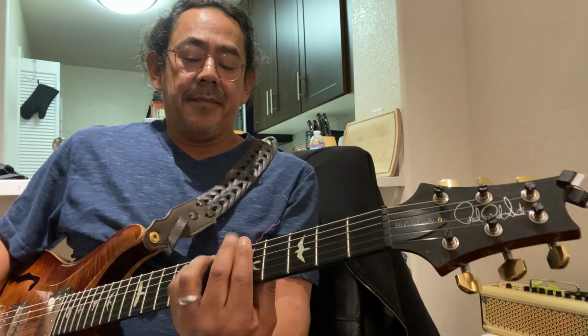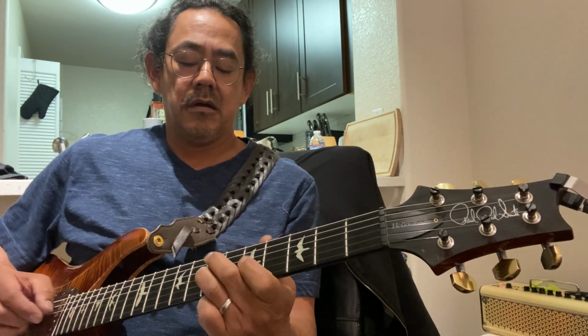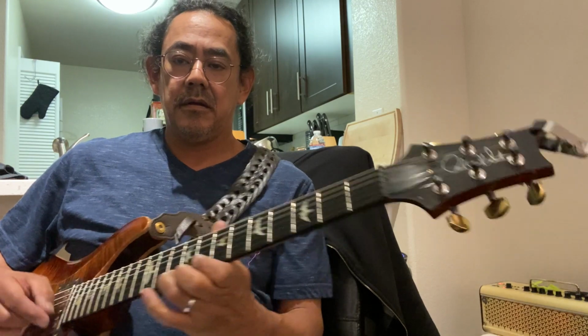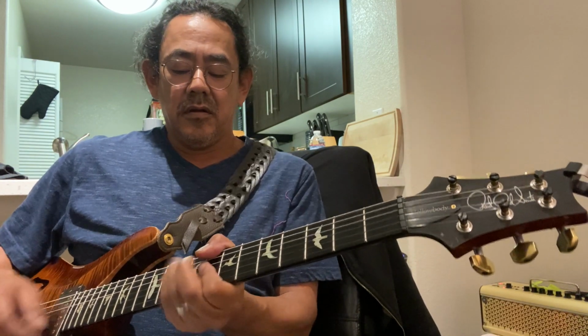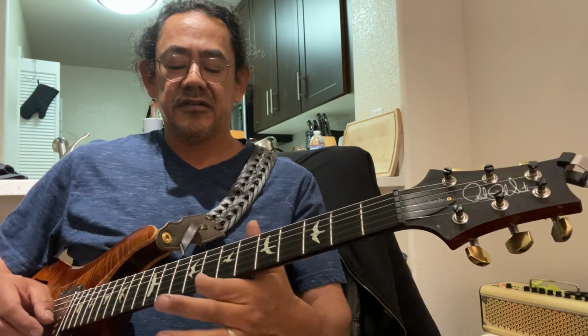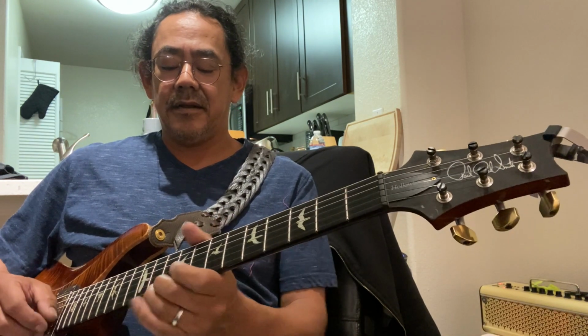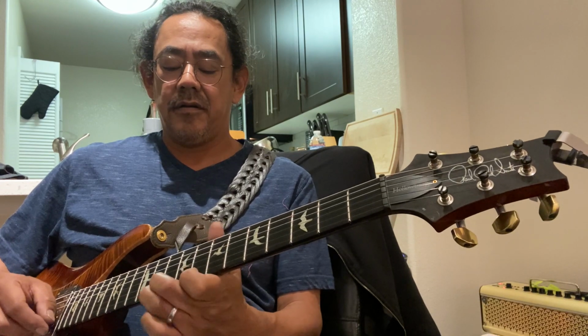So yeah, A minor, C minor. That note right there is beautiful. So there's our C, our second, third, minor third.